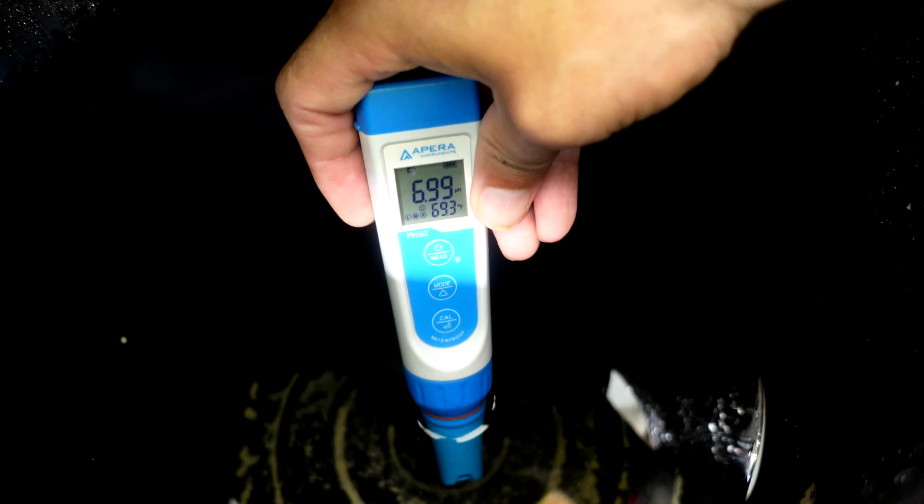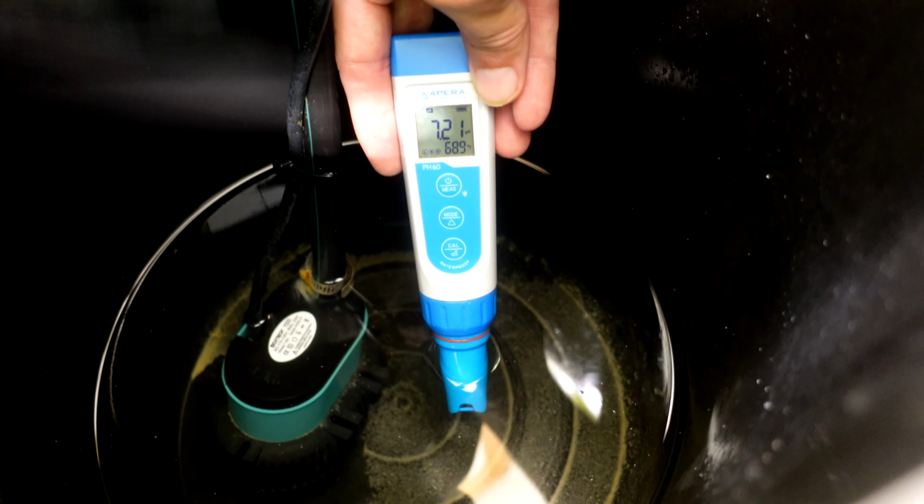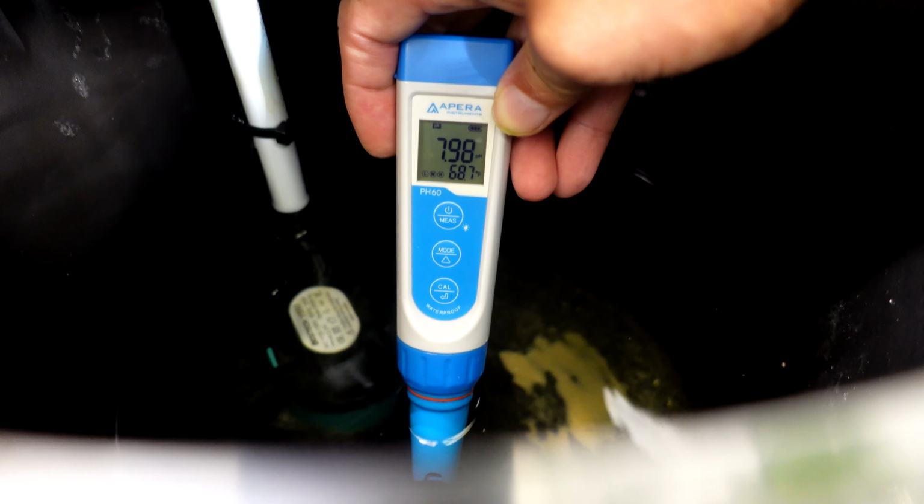We have a final pH of 6.99 in the A pail. We have a final pH of 7.21 in the B pail. And we've got a final pH of 7.98 in the C pail.